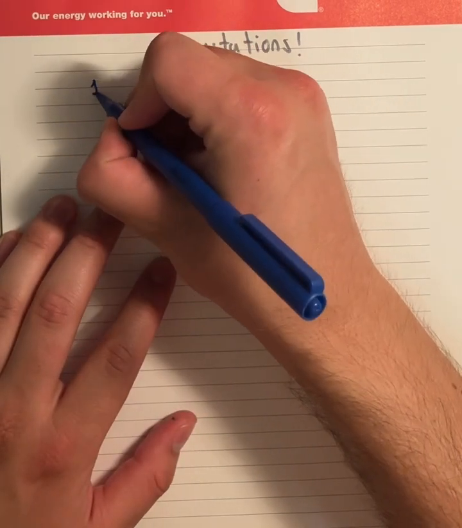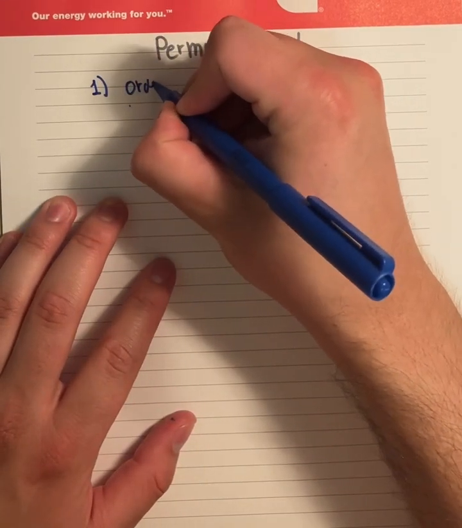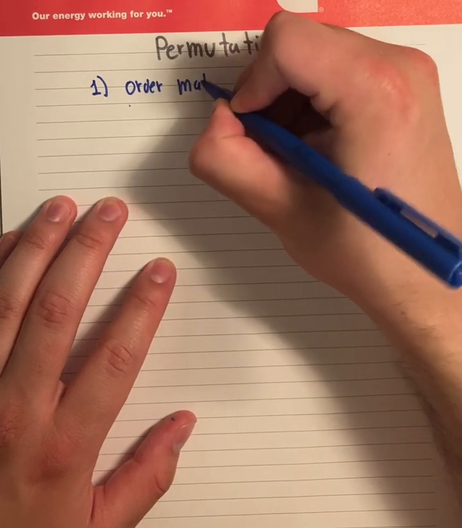Permutations. This is a fundamental concept in probability and statistics, and it's very important to fully understand where the formulas come from in order to keep going with more advanced topics. So a couple of things you gotta remember about permutations, right? The first one is that the order matters.